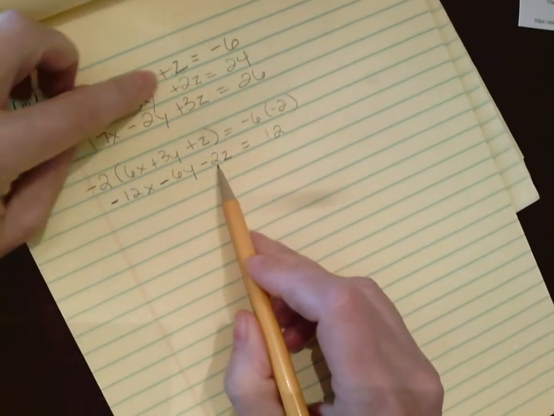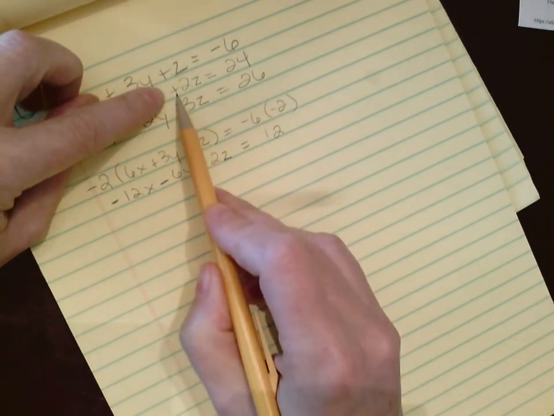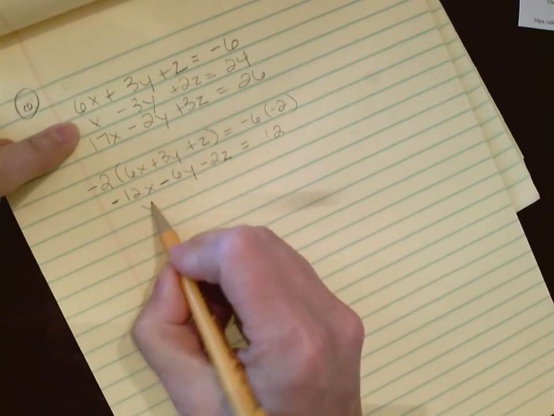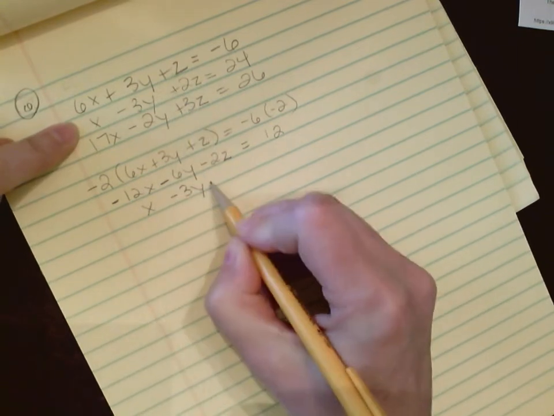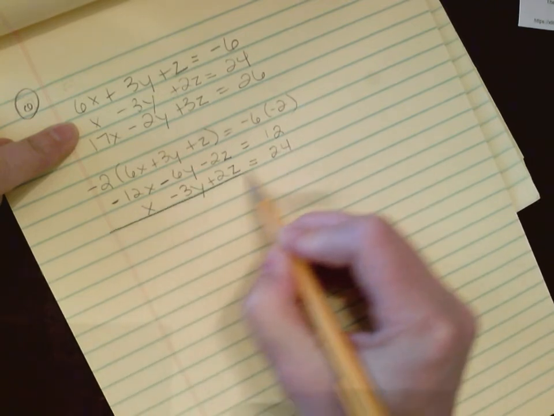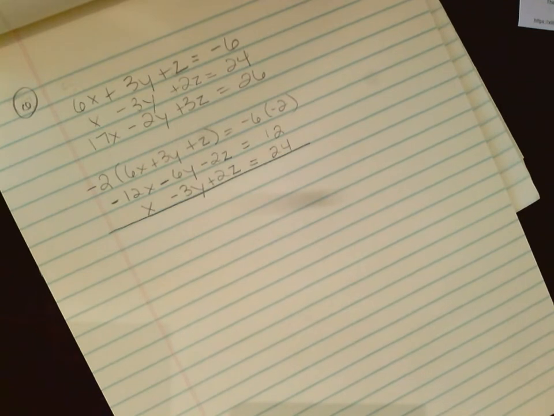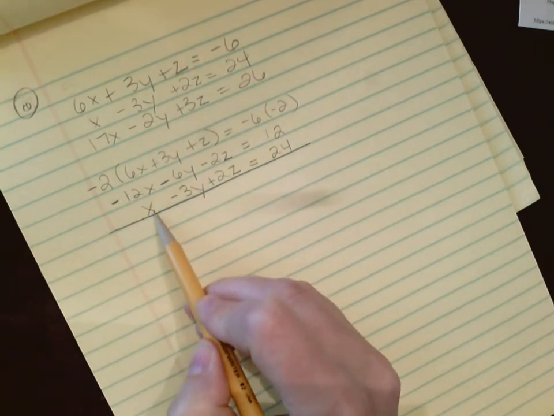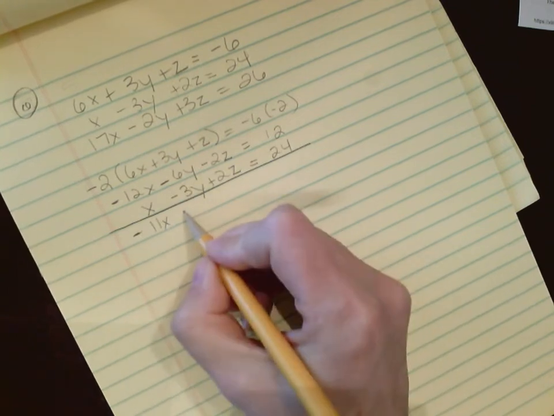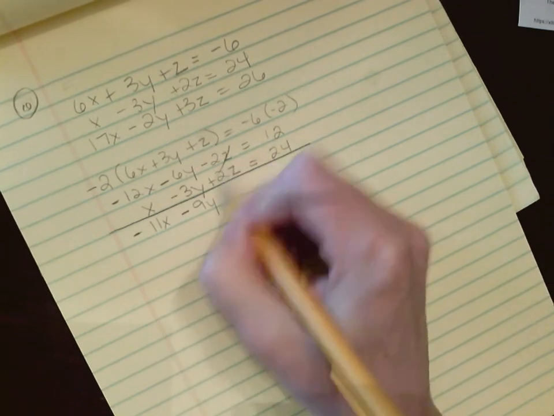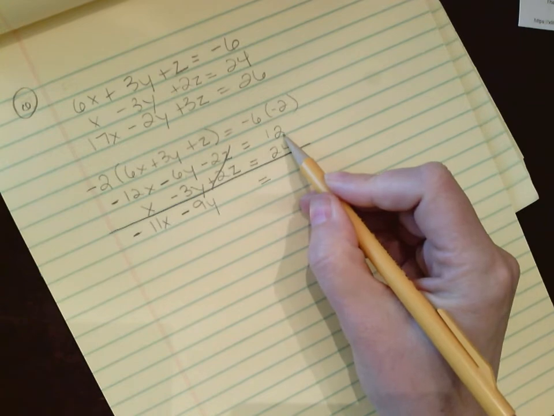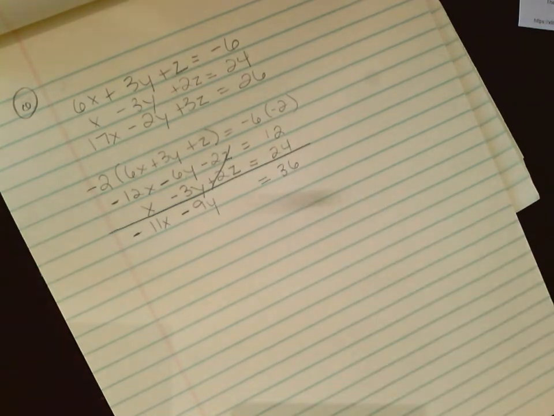So since that's a negative 2z now, I'm going to add it to the equation that has the positive 2z. So let's just bring down this equation, which will be x minus 3y plus 2z equals 24, and add these two equations together. So negative 12x plus 1x is negative 11x. Negative 6y and negative 3y is negative 9y. There goes your z, so they cancel. Equals 12 and 24 is 36.